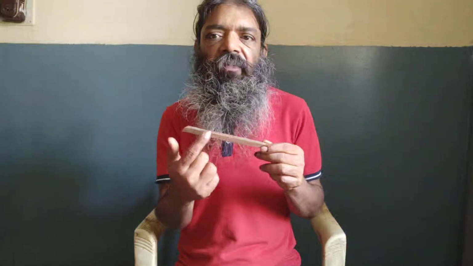Now I am proceeding. 0 into number of students plus 1 into number of students plus 2 into number of students plus 3 into number of students plus 4 into number of students, up to plus 10 into number of students.